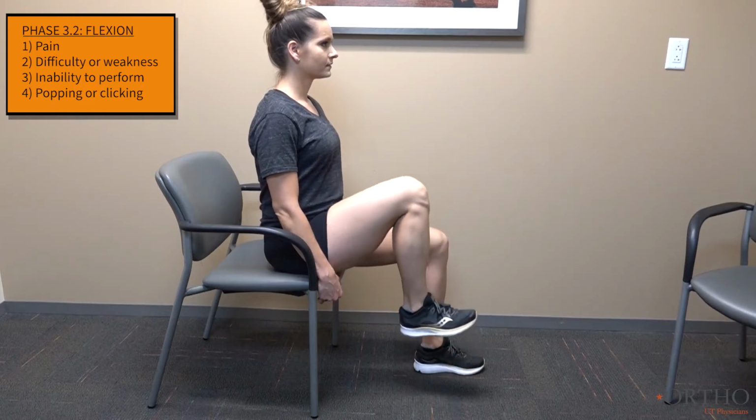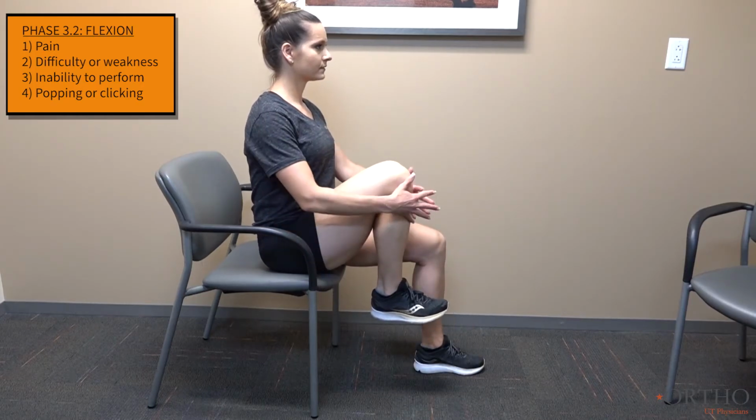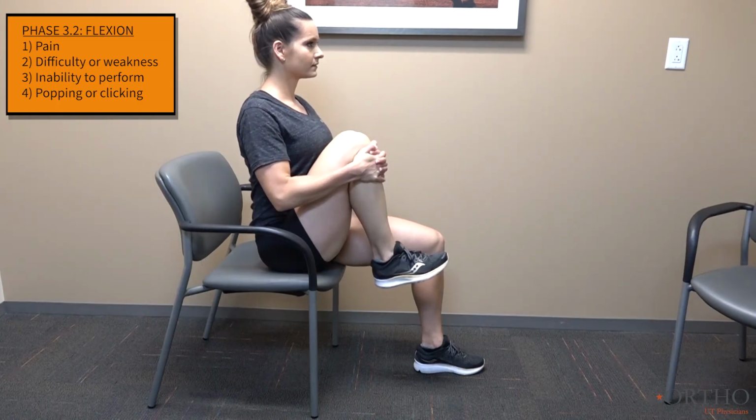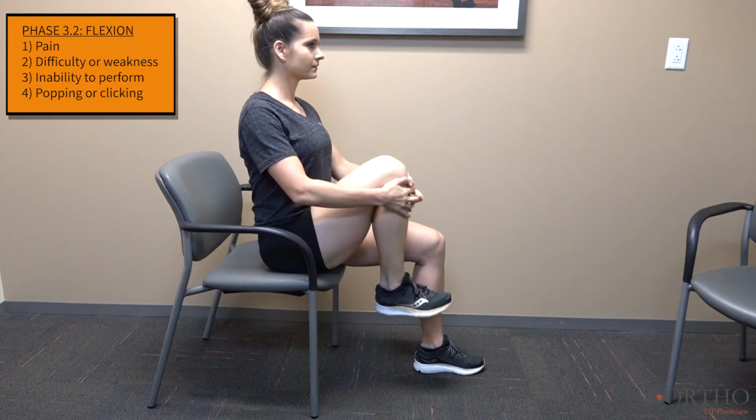Next, fully bend your knee as much as you can. Once it is bent fully, gently use your hands to apply extra pressure as shown. Be sure not to push through any pain while performing this test.